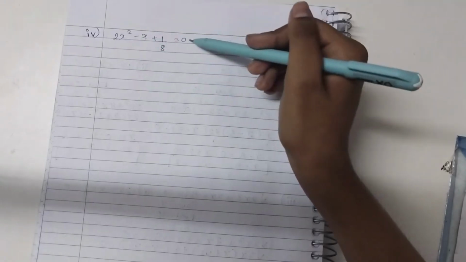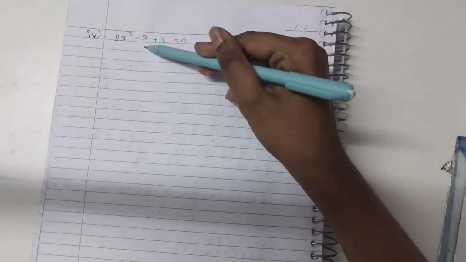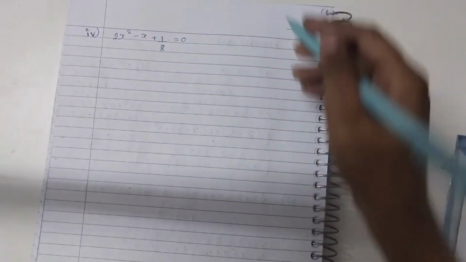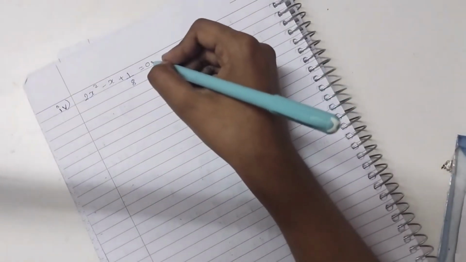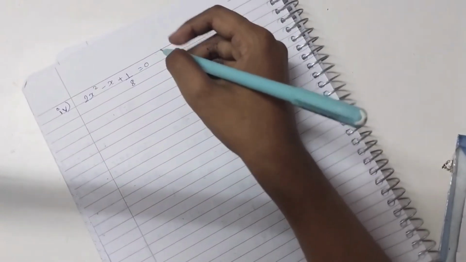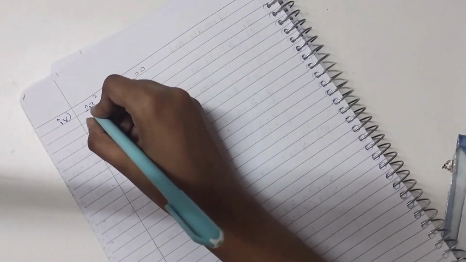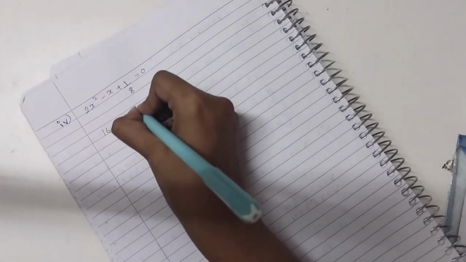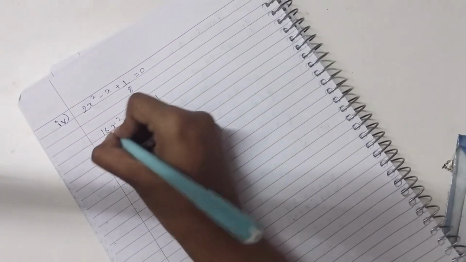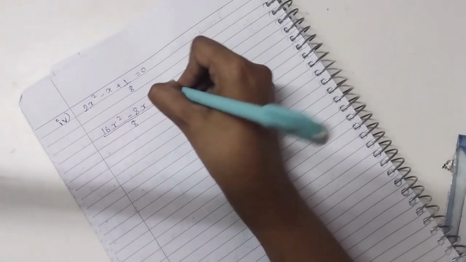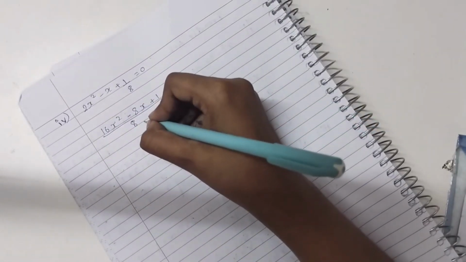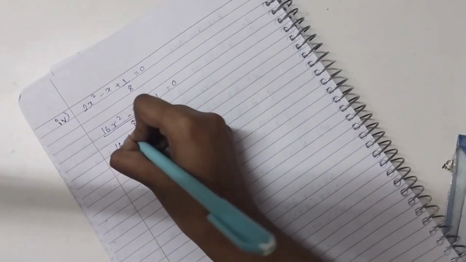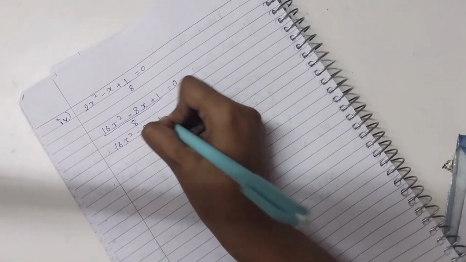And since it is equal to 0, when we bring the denominator from the left-hand side to the right-hand side, it will still equal 0, because any number times 0 will give us 0. So when we multiply 8 with the numerators of these two terms, we will get 16x squared minus 8x plus 1 by 8 is equal to 0. And when 8 comes over to the right-hand side, it'll become 16x squared minus 8x plus 1 is equal to 0.